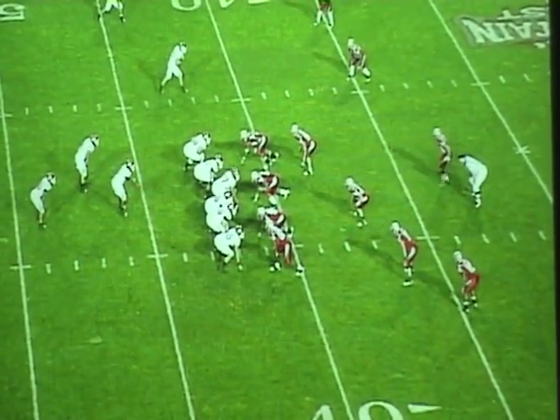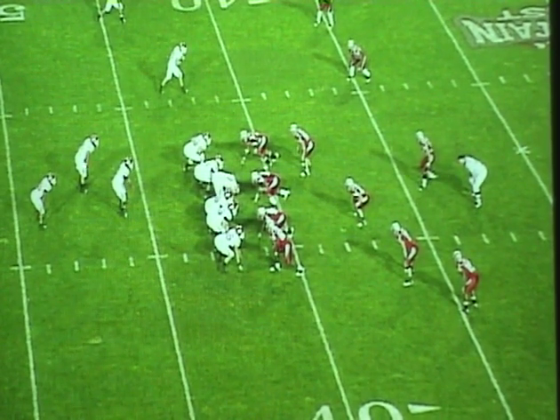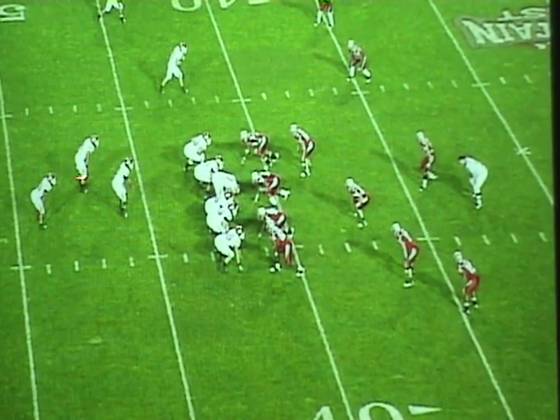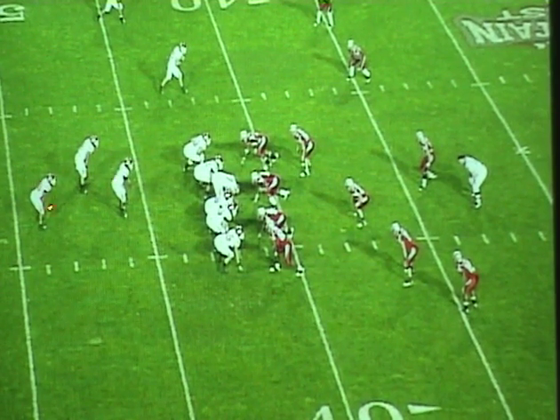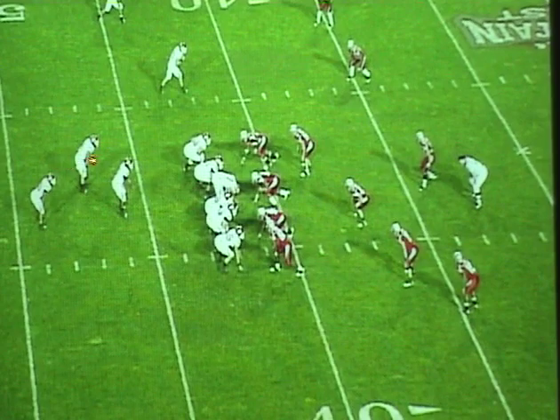Okay, here's just a different formation. We got a tight end in the game. We got 2 backs in the game. Kind of a power I looking deal. He's in pistol. He's in normal alignment.